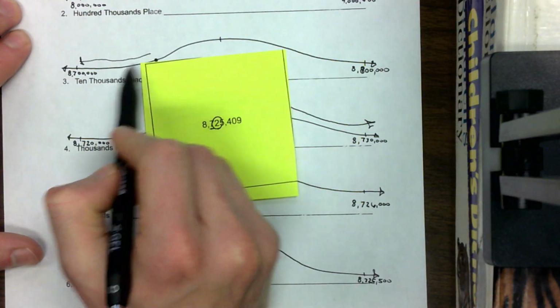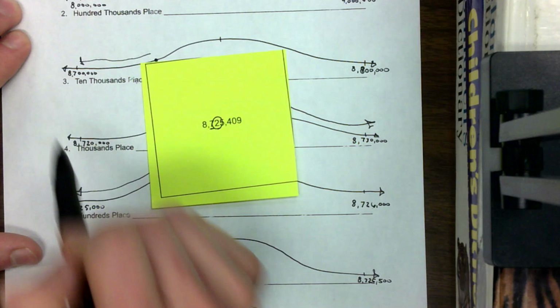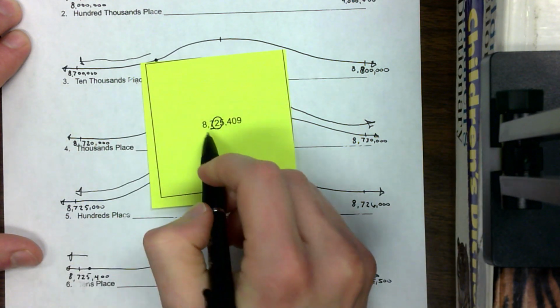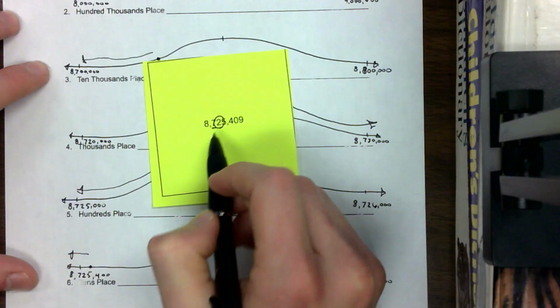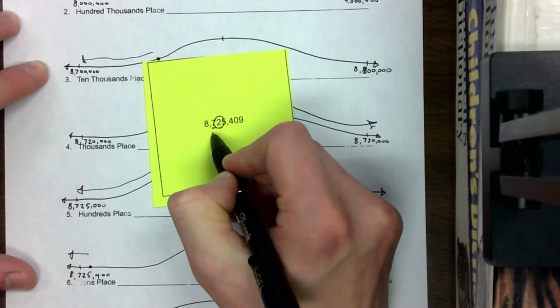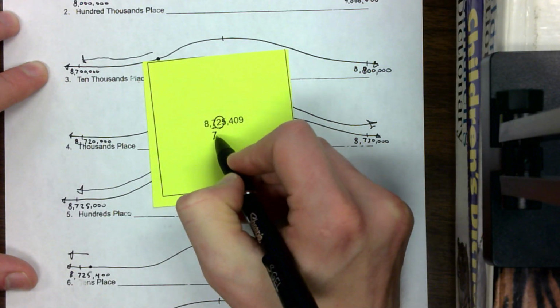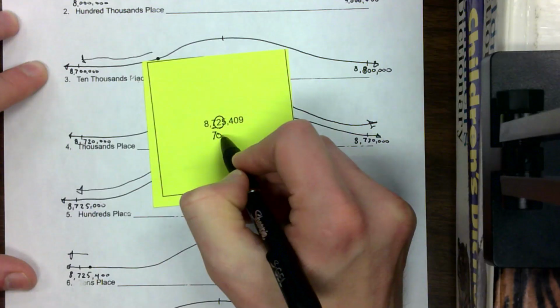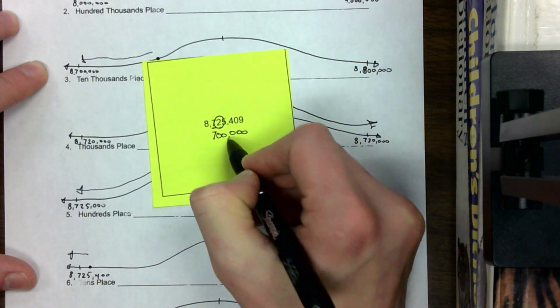Okay, so we see on the number line that it's physically closer to 8,700,000 than 8,800,000. But if we just look at this and we do the raise the score thing, 2 is less than 4. It's 4 or less. So we're going to let 7 rest. Okay, so then 7 is resting. Everything else is a 0 because we're looking for the nearest 100,000.